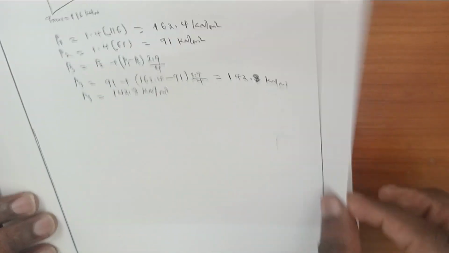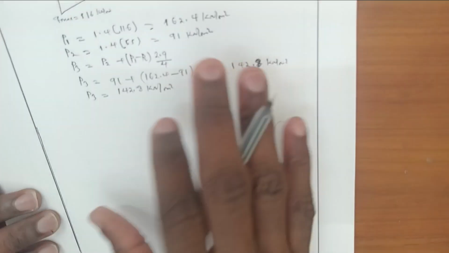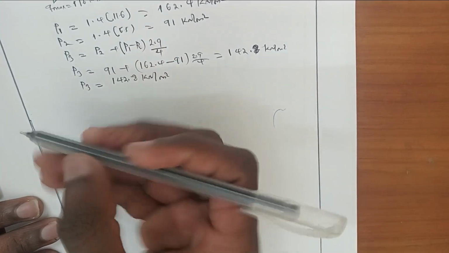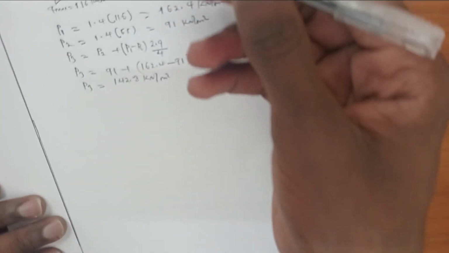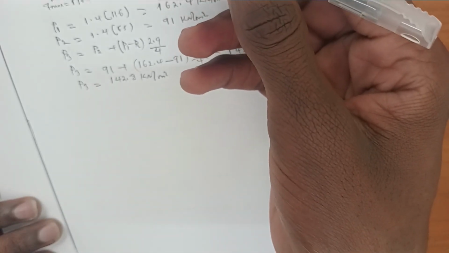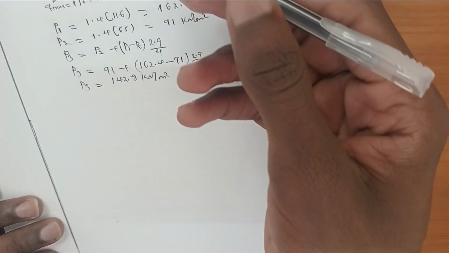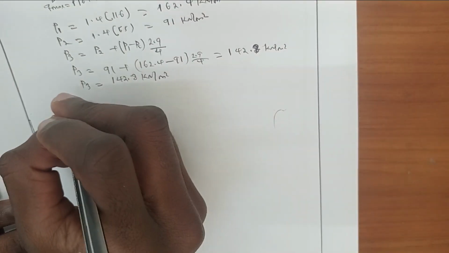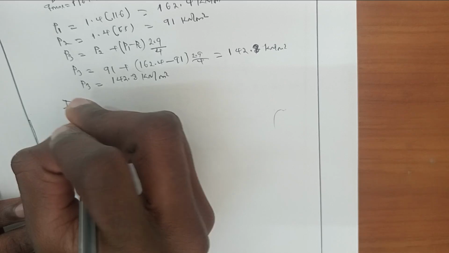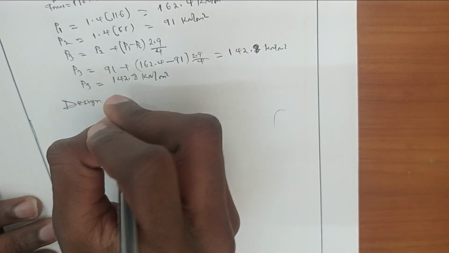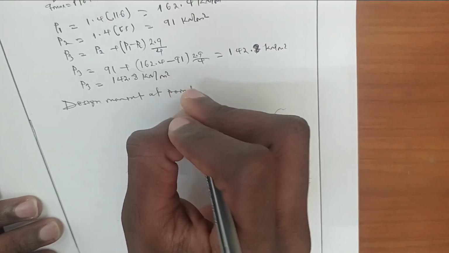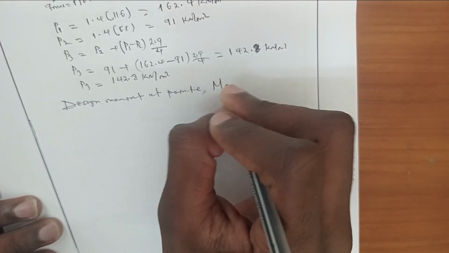After that, because our aim is to determine the reinforcement for the heel slab, and the maximum moment is obtained at the point where this heel slab is fixed at the stem, which produces the maximum moment. So let's determine the design moment at point C. Let's say this is the moment at C.